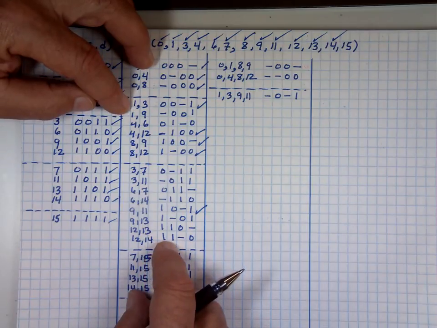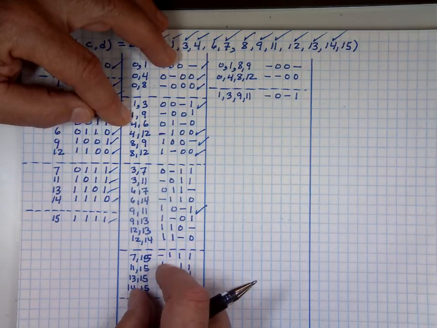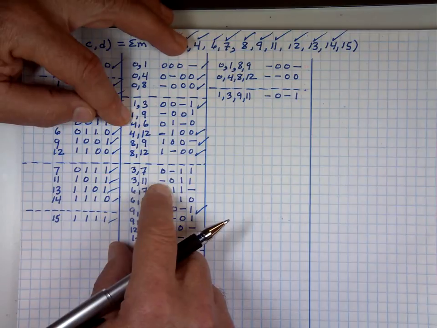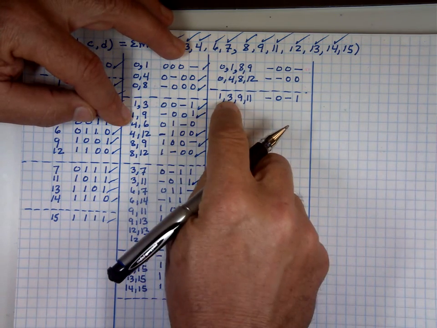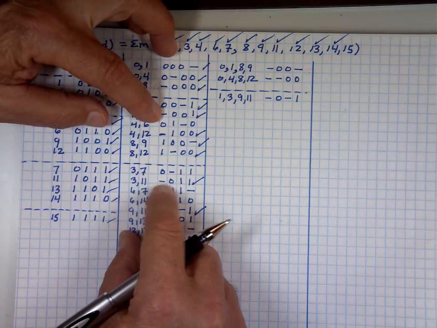Now 1 and 9. The dash is the first one. And 3 and 11. 1, 9, 3, 11. Put a check mark. We have that. You see it? It's going to be dash, 0, dash 1. We have it, but you put a check mark there.